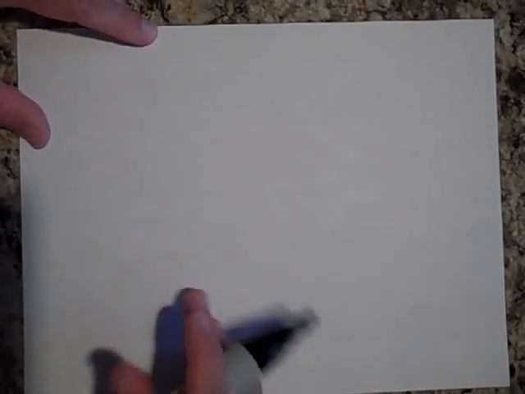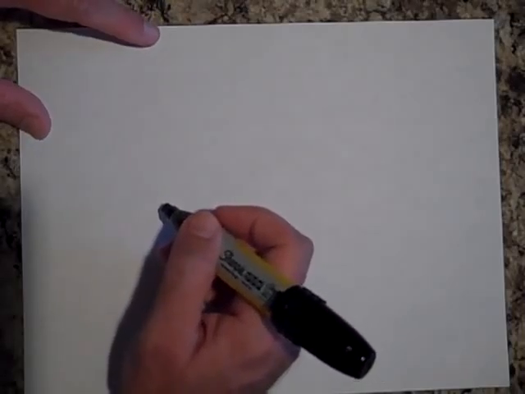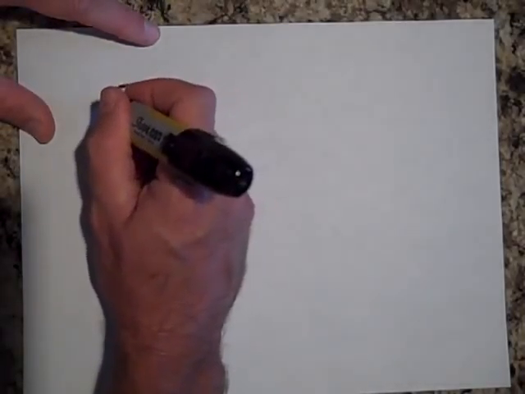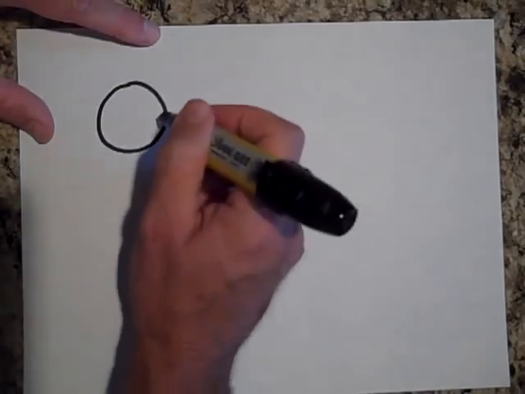Okay, let's try a different one. Let's say you want to find the speed of a satellite in orbit. How fast does a satellite have to be in order to orbit the Earth at a radius of 2RE, let's say. So here's the Earth.